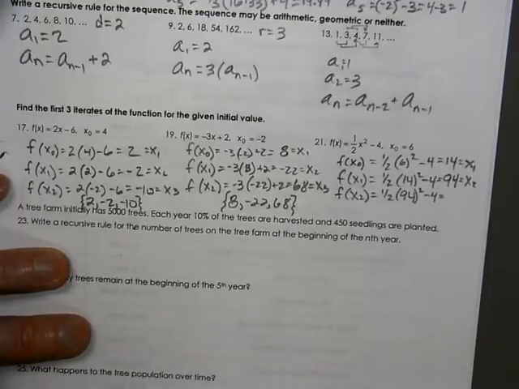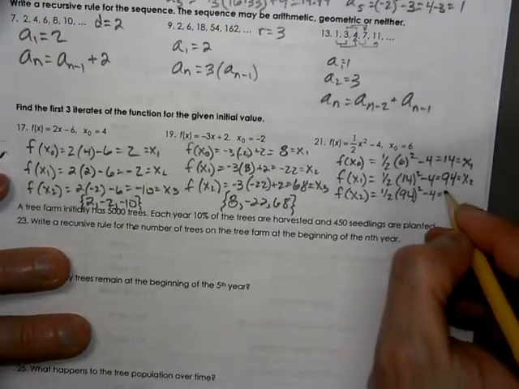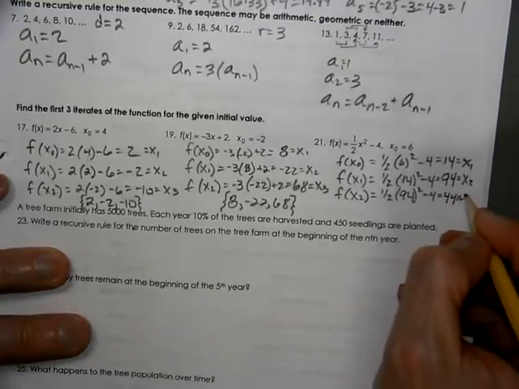Take our 94 and square that. Divide that by 2 and subtract 4. Now we're up at 4,414.